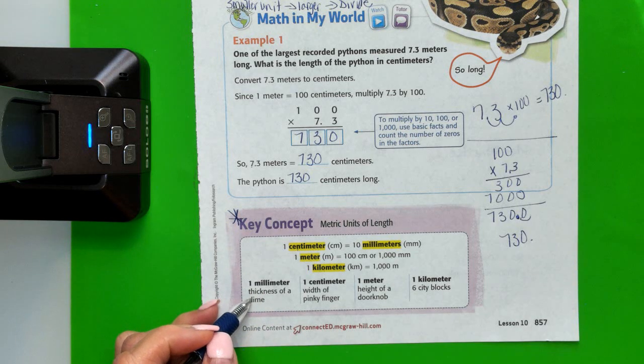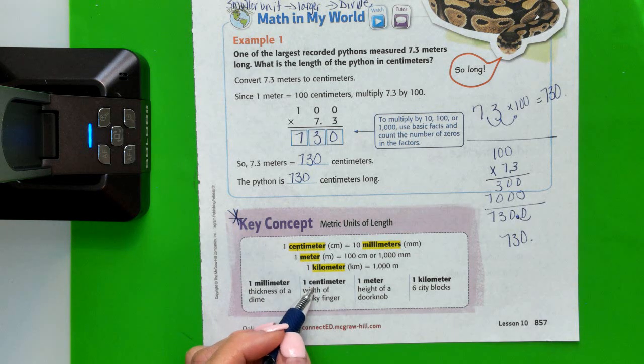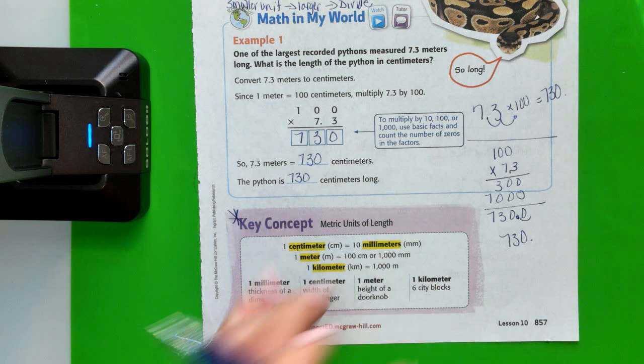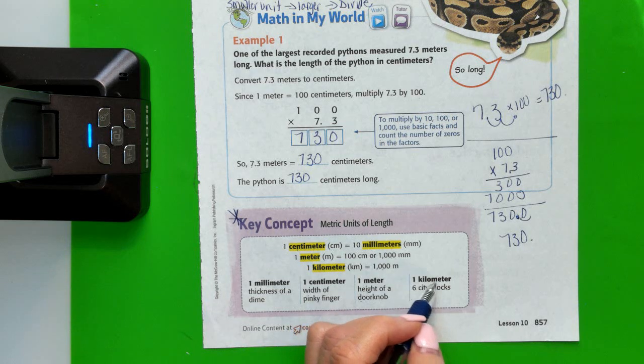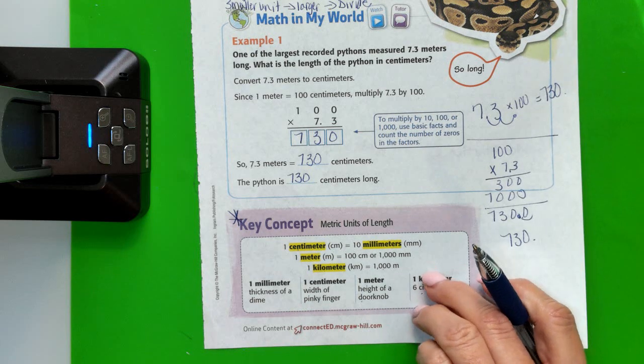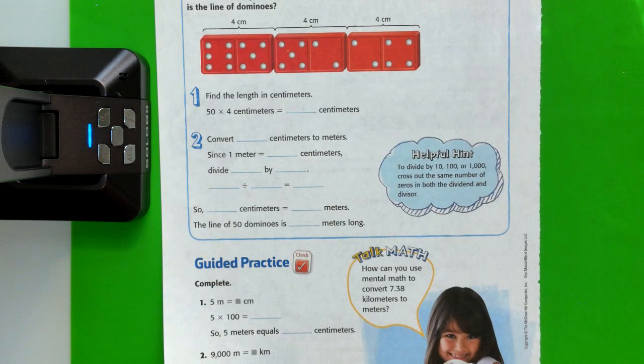And then these are just some examples. A millimeter is about the thickness of a dime. A centimeter is about the width of your pinky finger. 1 meter is about the height of a doorknob. And a kilometer is about 6 city blocks. All right, let's look at example number 2.